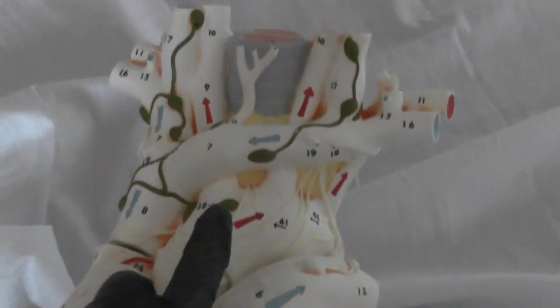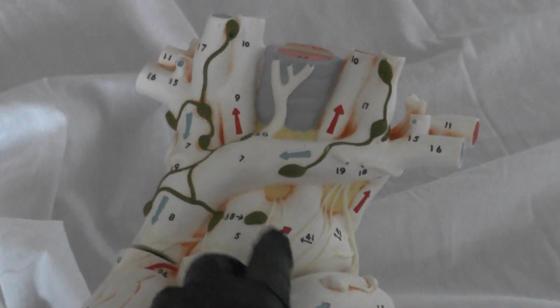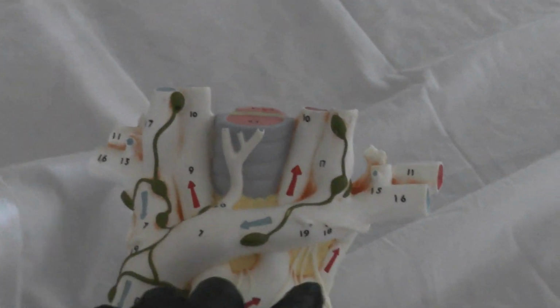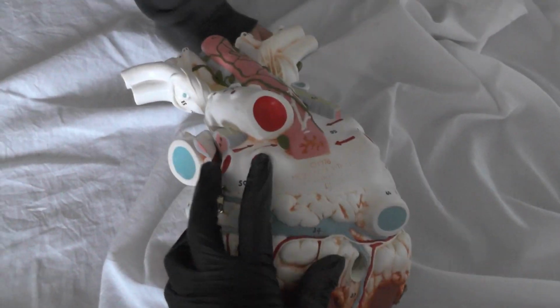Right here. We go to the right side, we go to this little brachiocephalic trunk. And to the left side, this is the left common carotid artery and the left subclavian artery. So that's going to be a difference. The superior vena cava, and then the inferior vena cava we can see back here. Okay, so pulmonary veins are going to return oxygenated blood to the left atrium. So you can see those here and here.